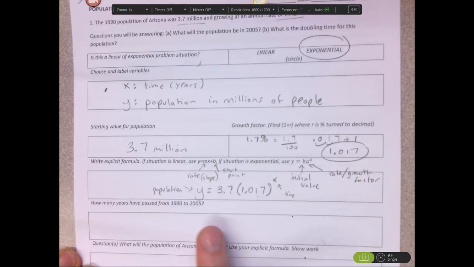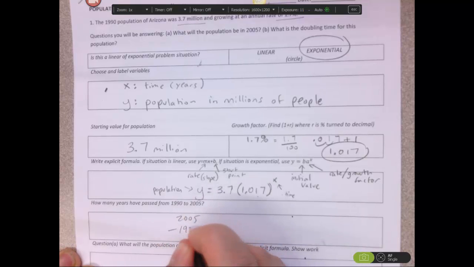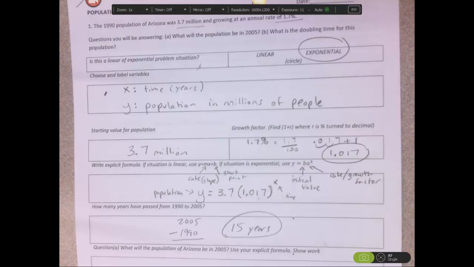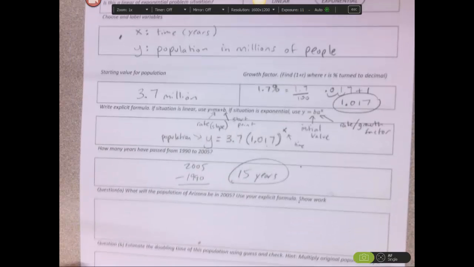How many years have passed from 2005 to 1990? Well, 2005 minus 1990 is just 15 years. All right. So I'm going to count 1990 as year 0, and 15 is where we're going to end up.